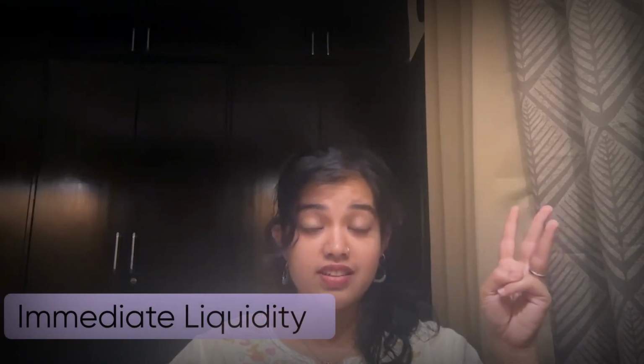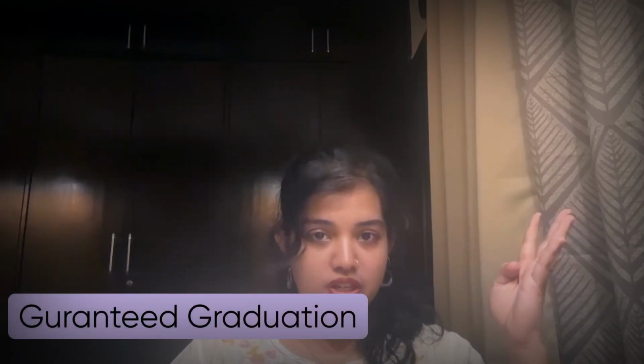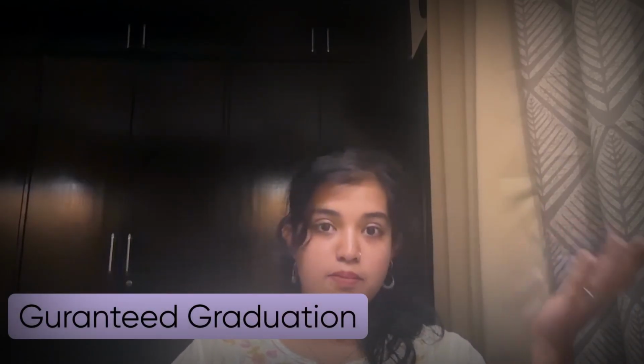Immediate liquidity, because as soon as your coin graduates, you have your liquidity which directly gets pushed onto Radium, and the LP tokens are burned, so you're sure that this liquidity is going to be in the system. You don't have to wait for tax listings and all of these things to happen. And also guaranteed graduation, because the tokens are burned and the process is automatically moved over to Radium, you can be sure that there's not going to be any rug pull sort of scene.